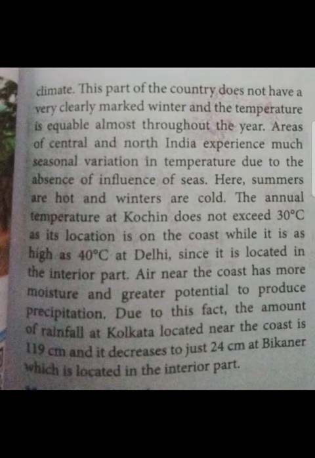The annual temperature of Kochi does not exceed 30 degrees centigrade as its location is on the coast, while there is a high of 40 degrees centigrade at Delhi. Why? Because the sea is near Kochi. Delhi is in the middle part of North India, where there is no sea. That's why Kochi in Kerala has 30 degrees centigrade and Delhi 40 degrees centigrade. Delhi is located in the interior part, and even in summer it moves on to 42.